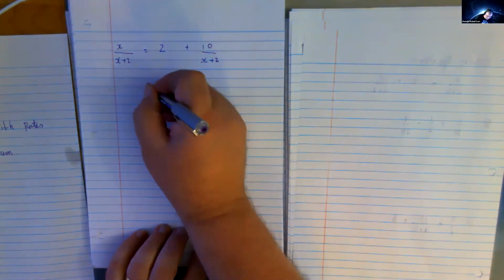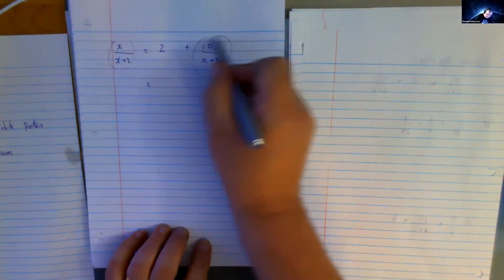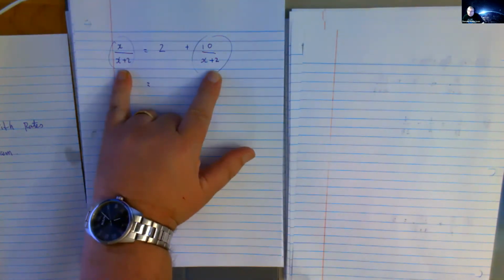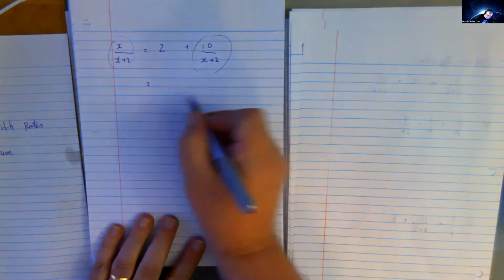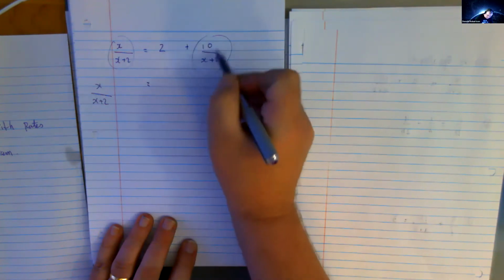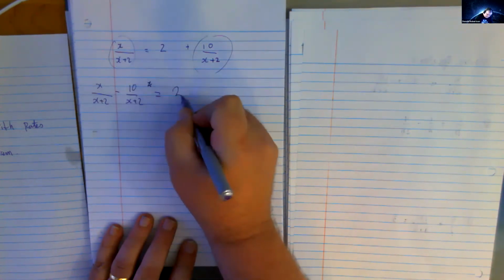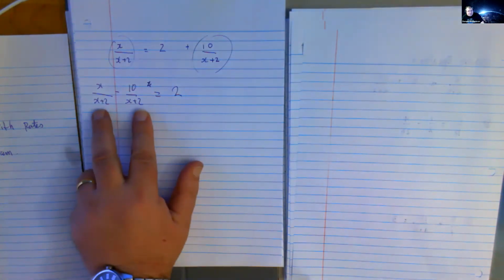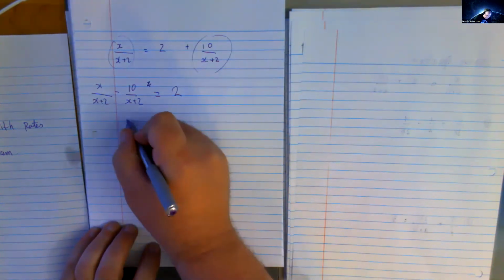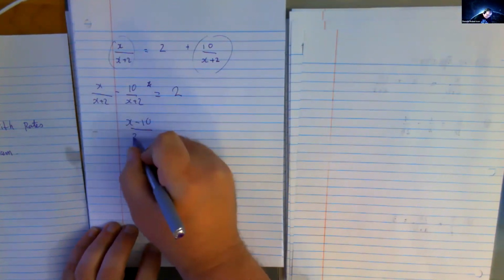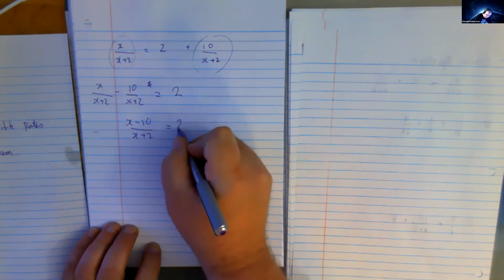Right, first thing that strikes me is, do you notice that this fraction and that fraction share a common denominator? You see they both have x plus 2 in the bottom. So that gives me an idea that it might be a good idea to get those two things together. So I'm going to subtract this fraction from both sides. So now I am looking at that. Now, since I have two fractions that share a common denominator, I can combine them to get one fraction equals 2.